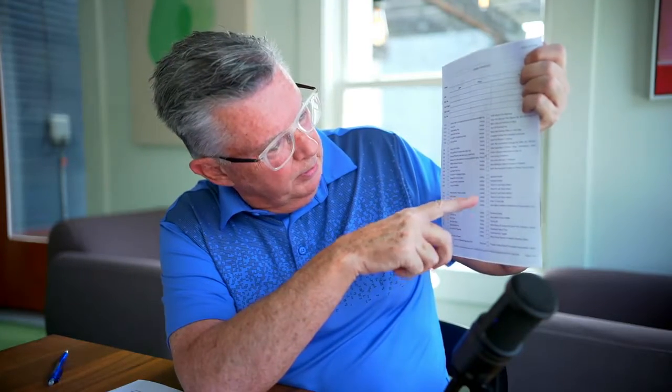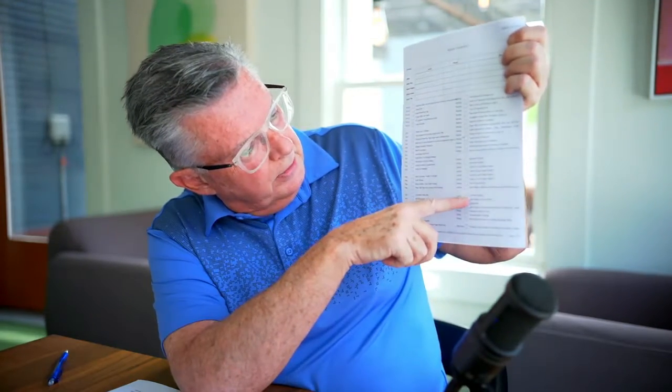Send seller settlement statement, then schedule closing, have sellers cancel utilities or transfer utilities, and so on. So all of this is really, really good stuff. And then it goes post-closing. Add the listing to your Zillow profile. Remove the sign.